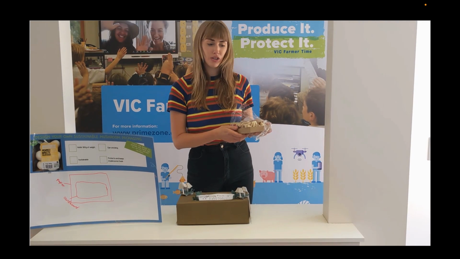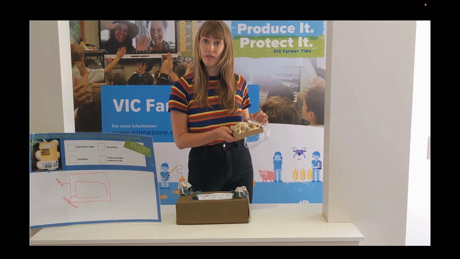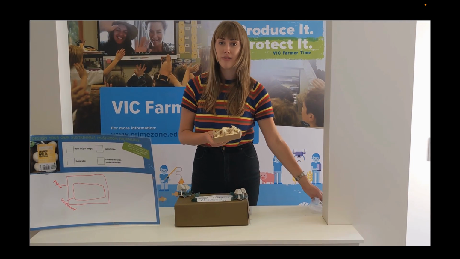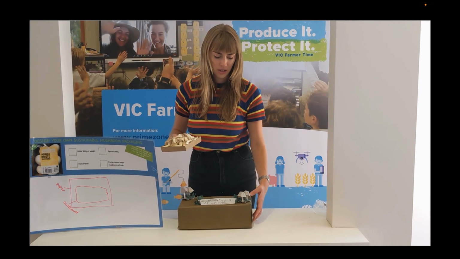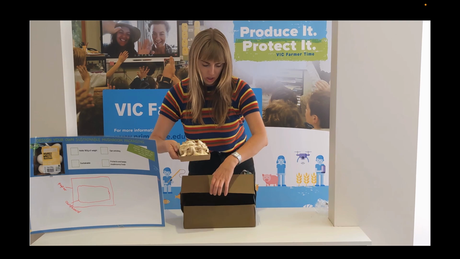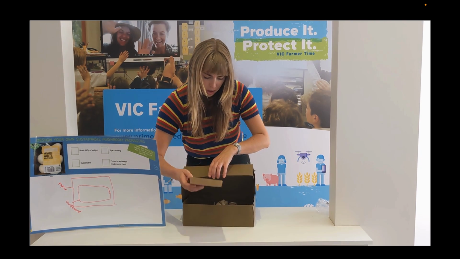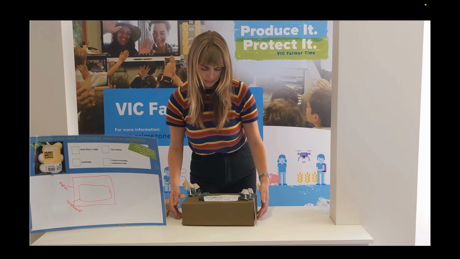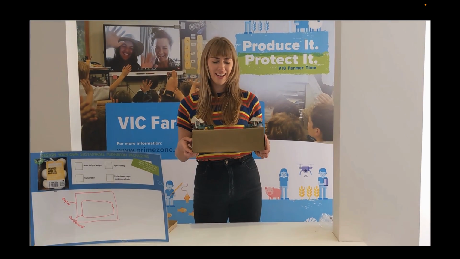Now, if you don't have mushrooms on hand, you can weigh out 180 grams of rice or sand or whatever you have at school, or you might have weights worth 180 grams that you can use to check. I'm going to lift up my box, check, check, check. Let's see if my design is durable. Pull my mushrooms in. What do you know? It can hold the weight.